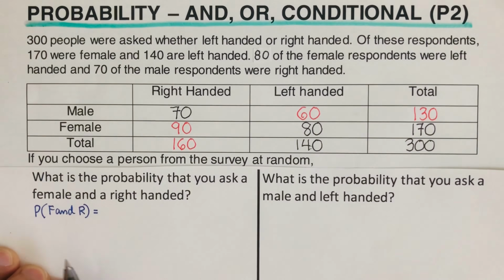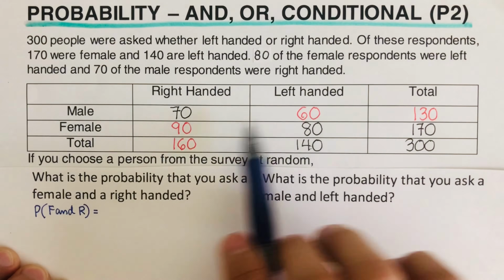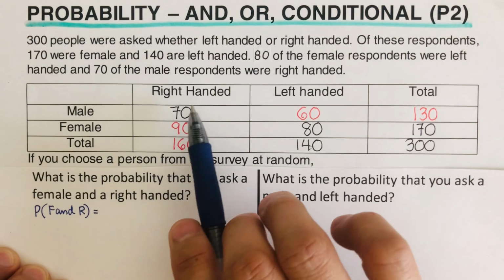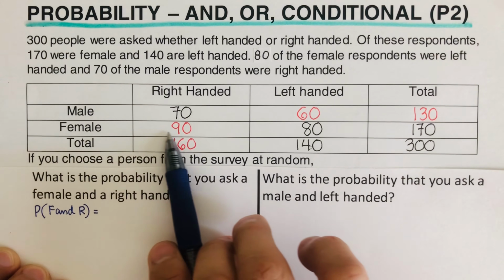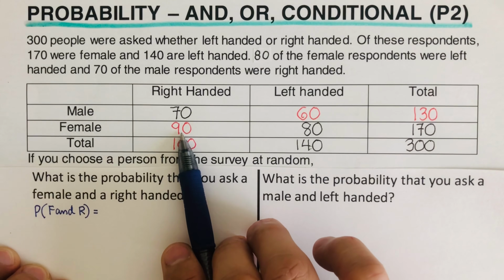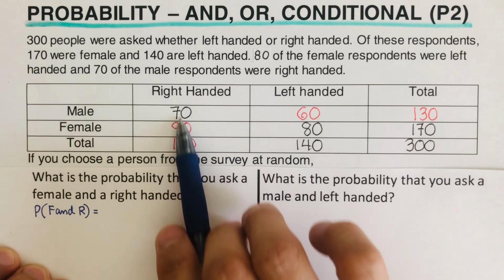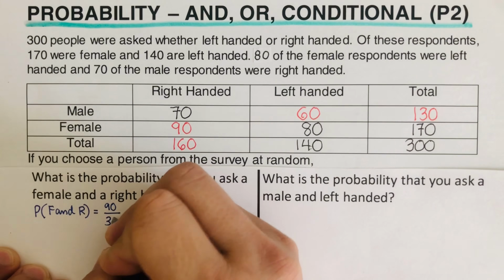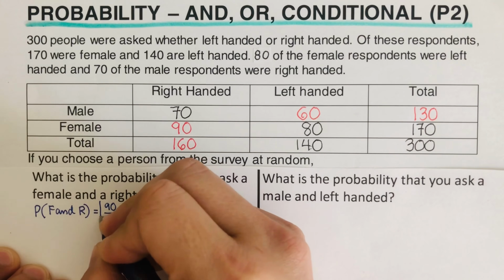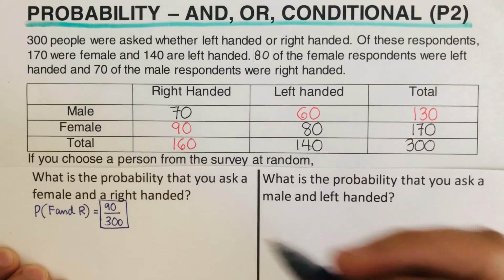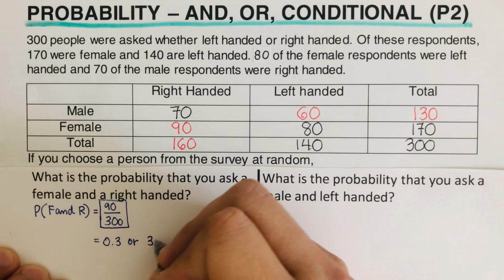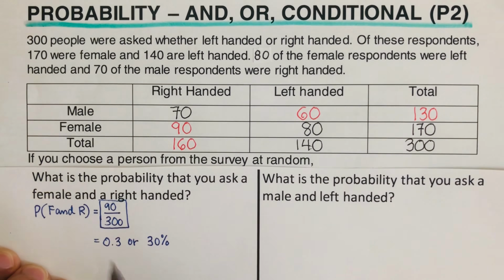So for probability of and, these are and right here over the grand total. So female and right-handed. The intersection for female and right-handed is 90. So that is 90 over the grand total, which is 300. If we divide this to come up with a fraction, this is 0.3 or 30%. So 30% of the time, you will be able to ask a female who is, at the same time, right-handed.